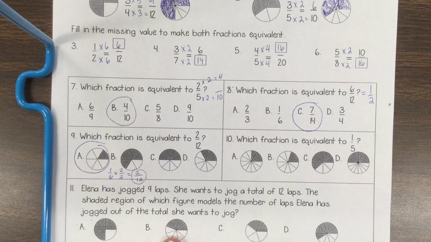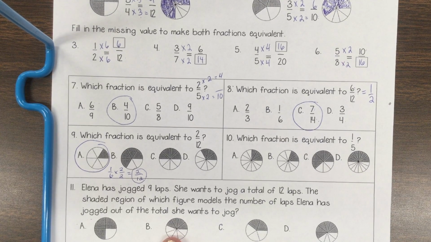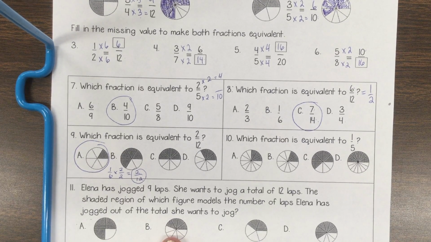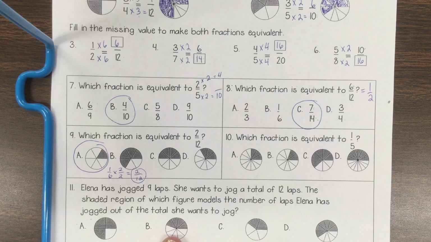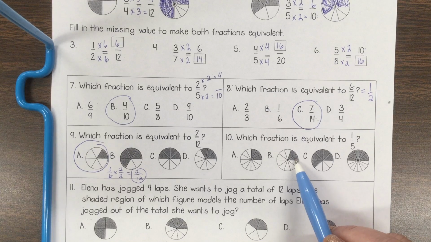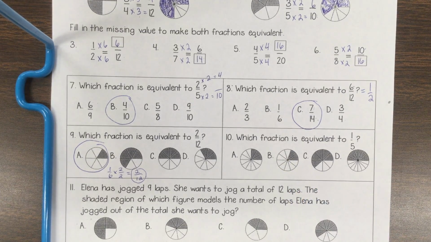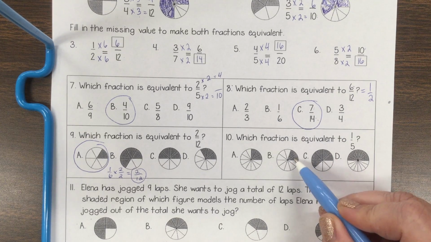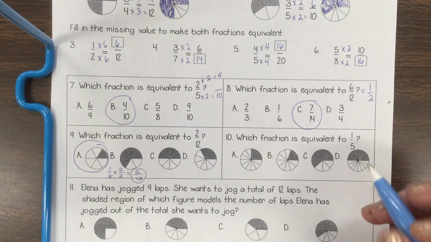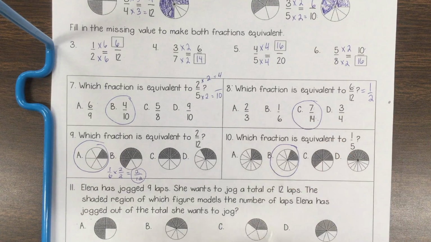Because we know how well fifths and tenths work together. This is divided into tenths. So if I have 2/10, wouldn't that be equivalent to 1/5?